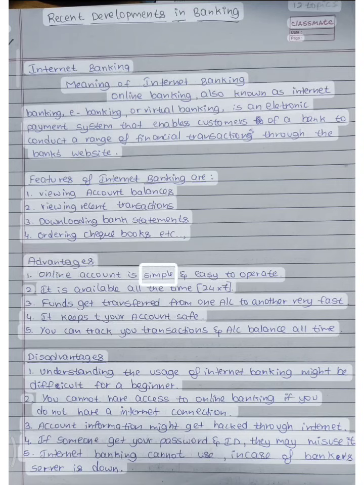Advantages. 1. Online banking is simple and easy to operate. 2. It is available all the time, 24x7. 3. Funds get transferred from one account to another very fast. 4. It keeps your account safe. 5. You can track your transactions and account balance all the time.